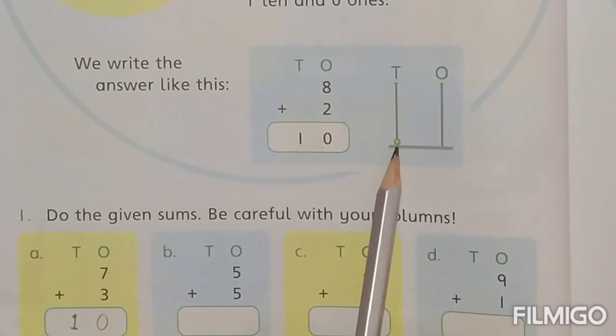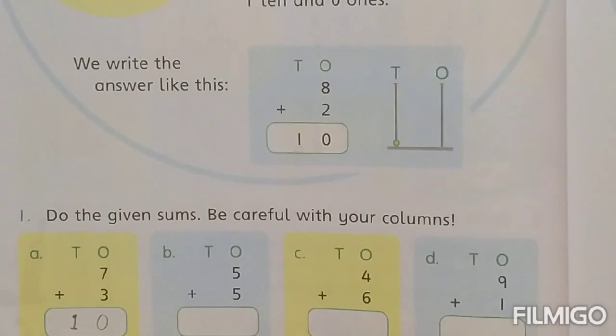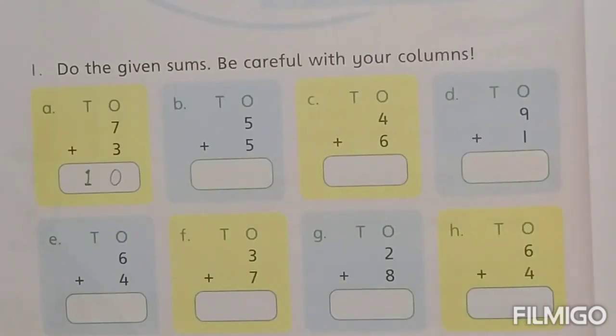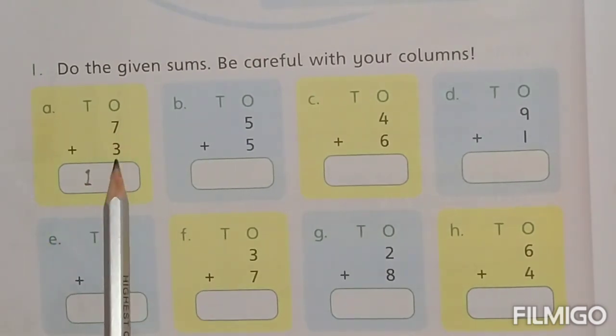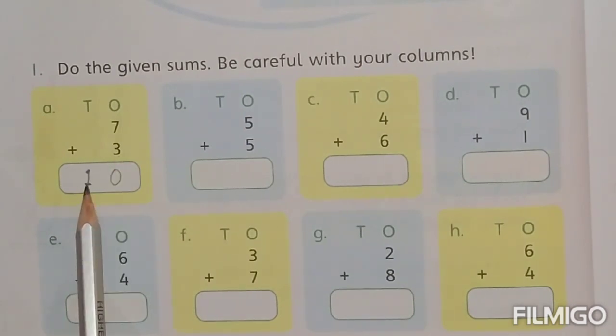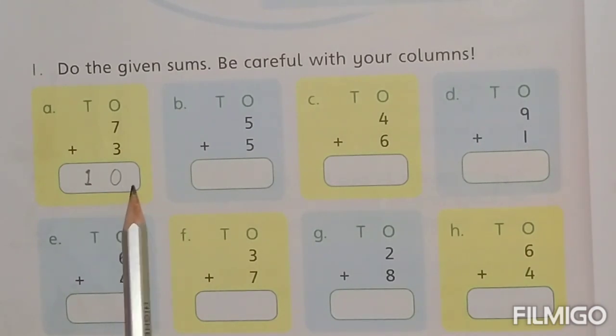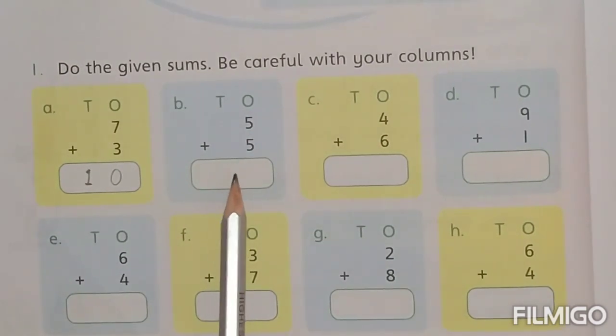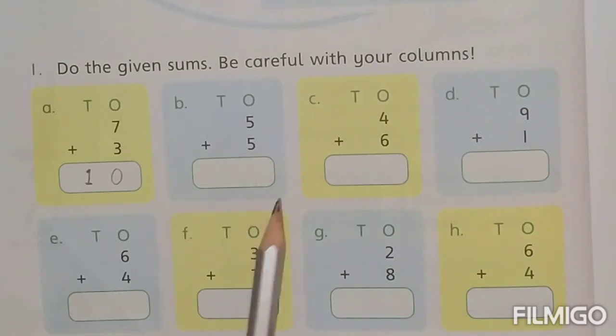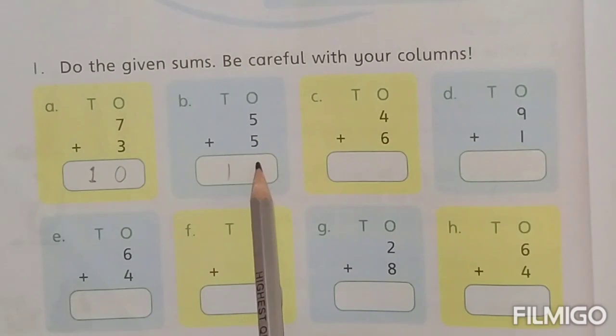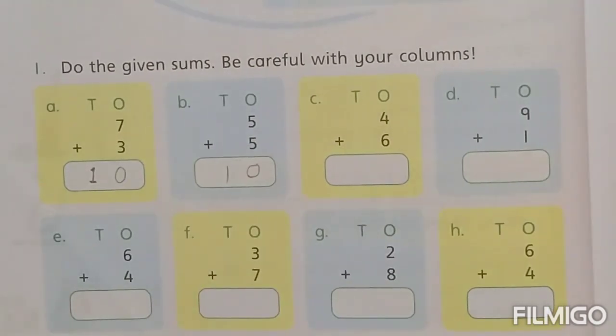Similarly, on the abacus, we should put the bead in tens peg. Do the given sums. Be careful with your columns. Students, we know that in one's column, the greatest number we can put is 9. If it is greater than 9, we should put 1 in tens column. 7 and 3 makes 10, so we can put 1 in tens column and 0 in ones column. Similarly, 5 and 5 makes 10 and we cannot write 10 in ones column, so we have to write 1 in tens column and 0 in ones column. Similarly, complete all these sums with the right column.